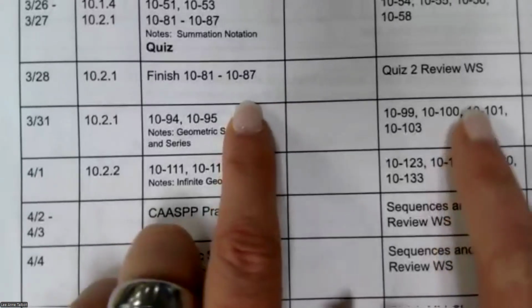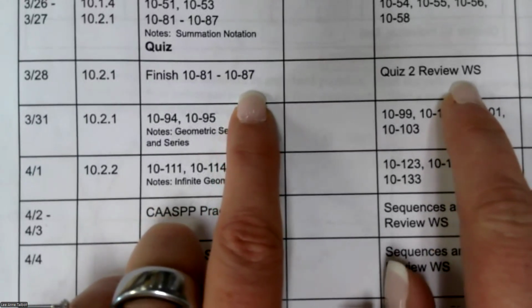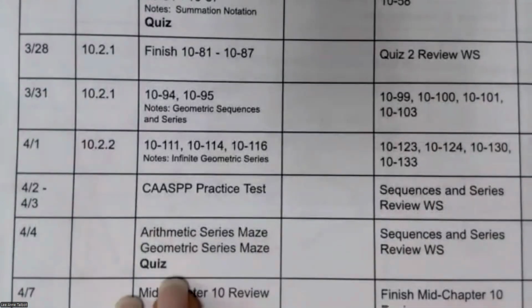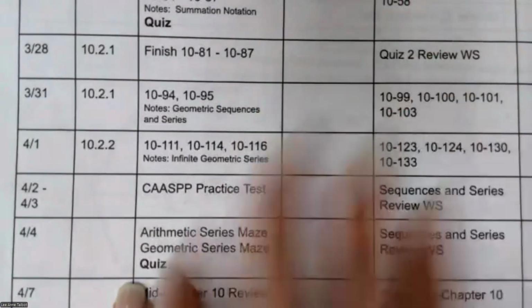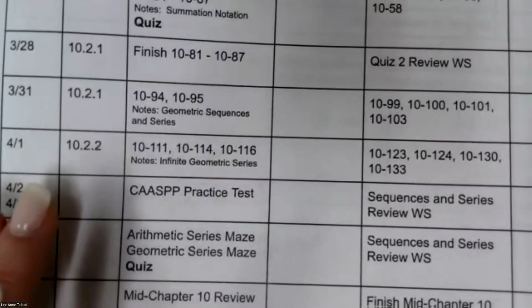Okay, back to the stamp sheet side. Real quick, today's goal is to finish 81 through 87. And then the homework is the quiz 2 review, as I have said. I'm not stamping it on Monday. And notice the quiz is not till Friday, so you have time. Okay, no stress, just deep breath. It's all okay.